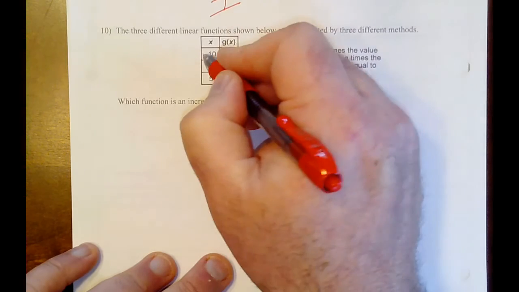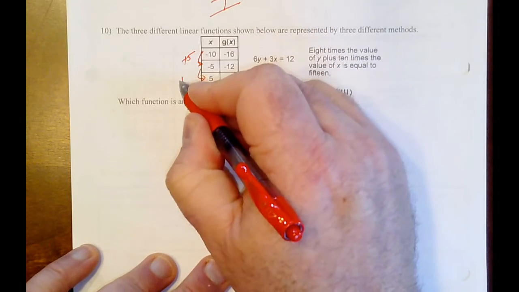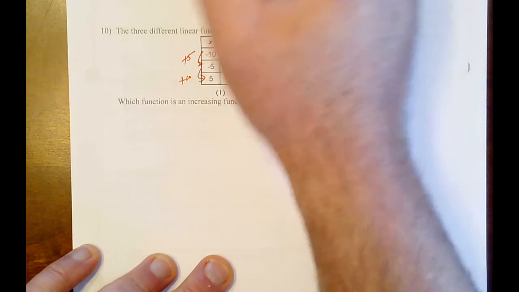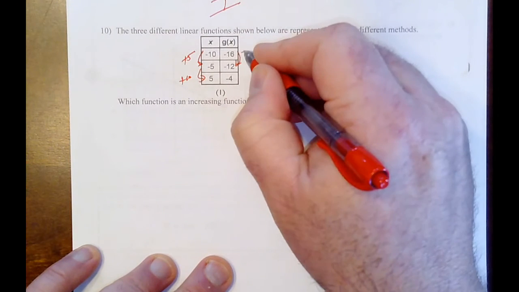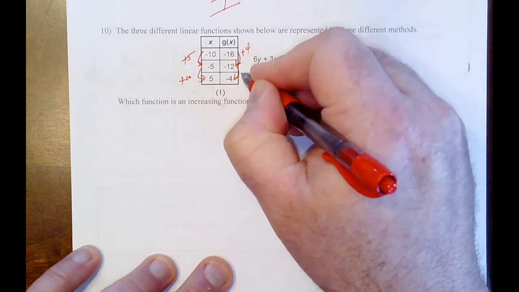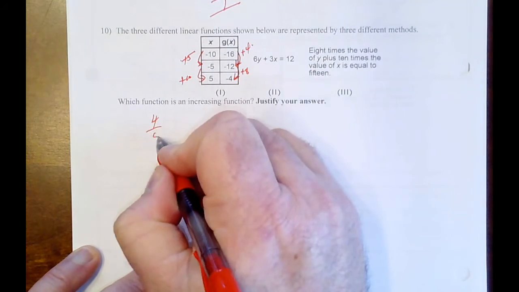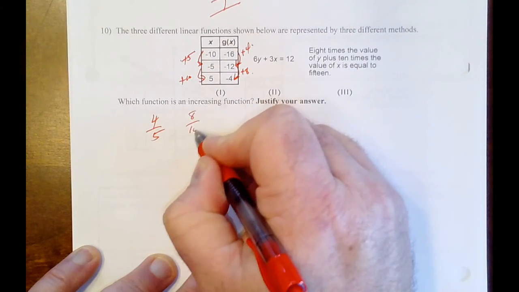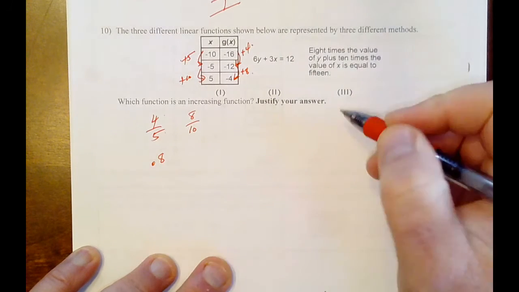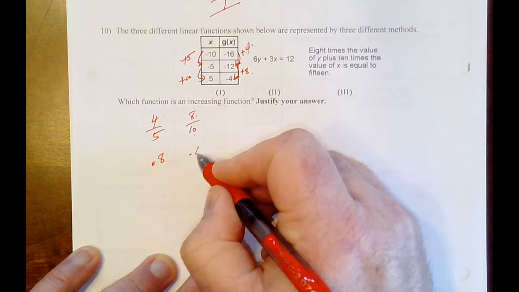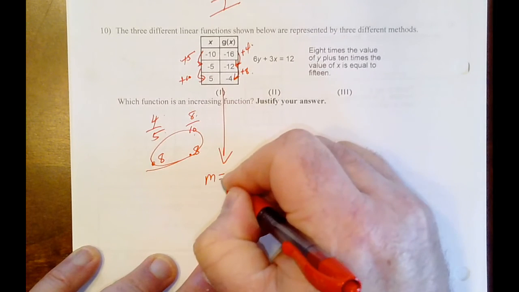Okay, I'll do it real quick. Negative 10 to negative 5 is going up by 5. This is going up by 10. Different numbers. I have to do extra work I did up there in the last problem. Negative 16 to negative 12 is going up by 4. Negative 12 to negative 4 is going up by 8. So I have 4 over 5. And I have 8 over 10. If I go to my calculator, 4 divided by 5 is 0.8. 8 divided by 10 is also 0.8. They're the same. So this guy's slope is 0.8.